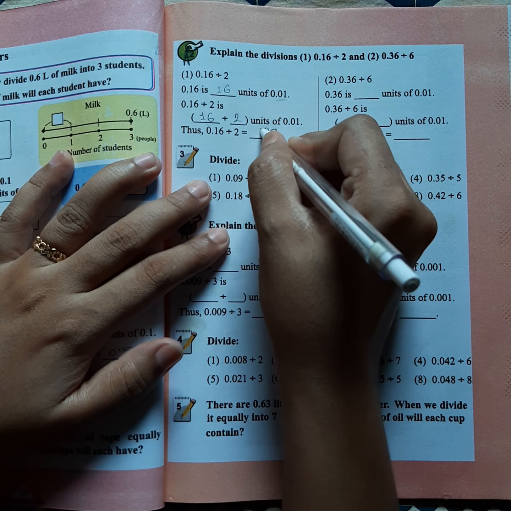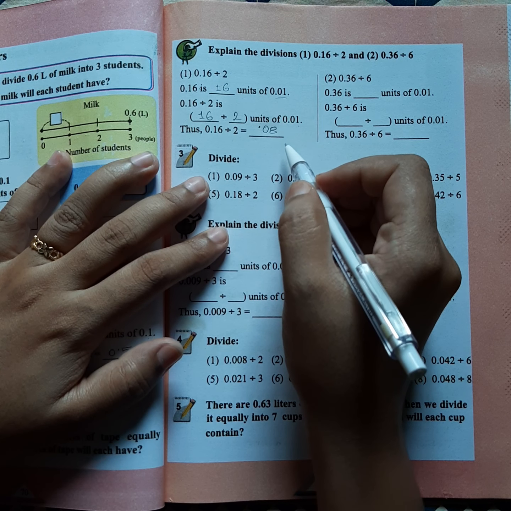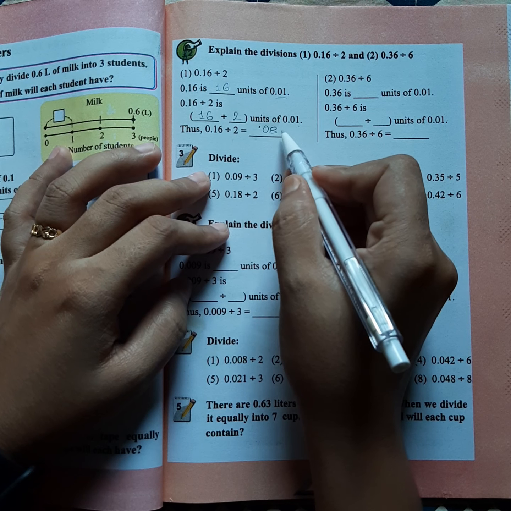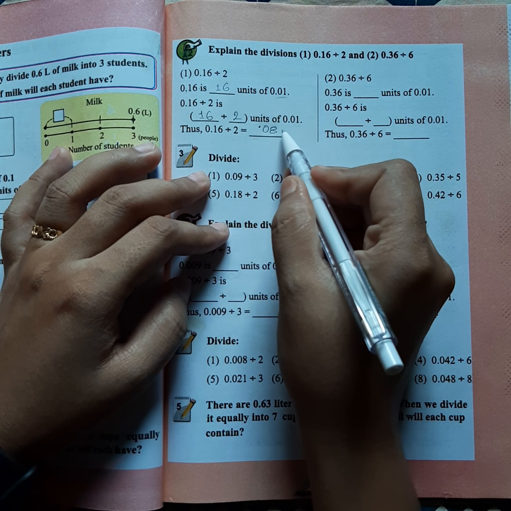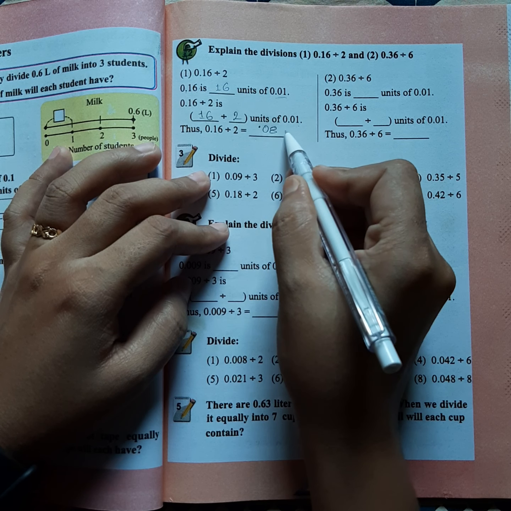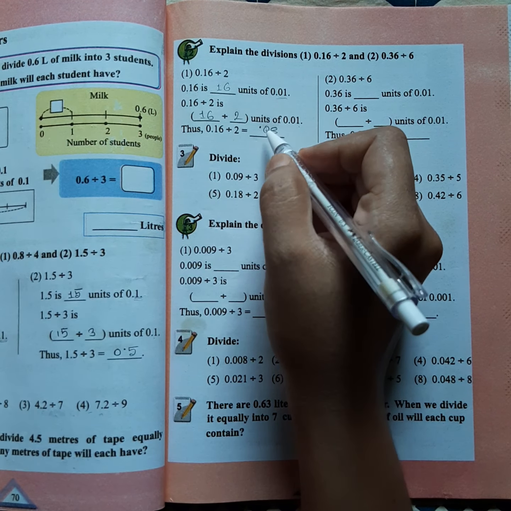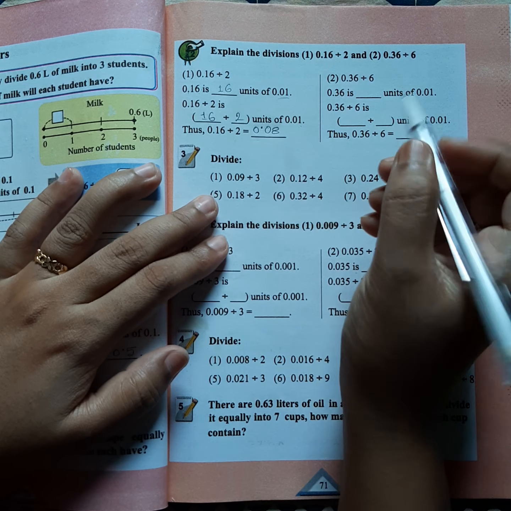We are going to put our decimal now. Sometimes you can ask me, Miss, why don't we put the 0 after the number? Why do we have to put the decimal before the number? I can say that I have your answer.